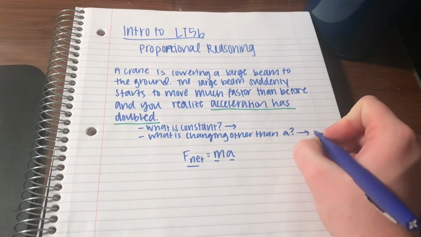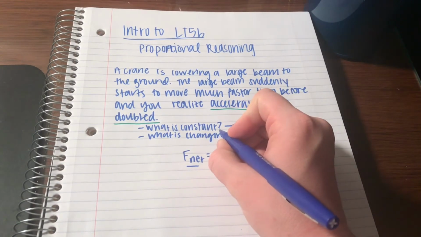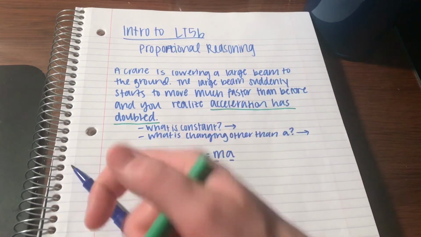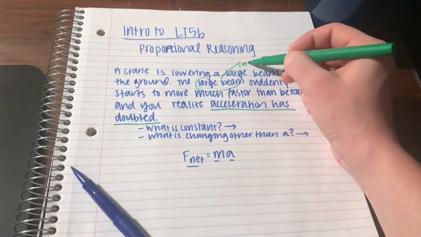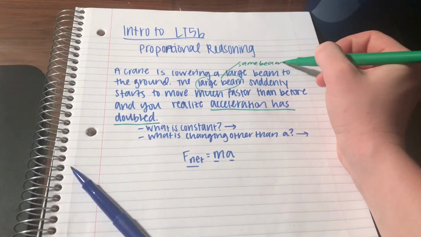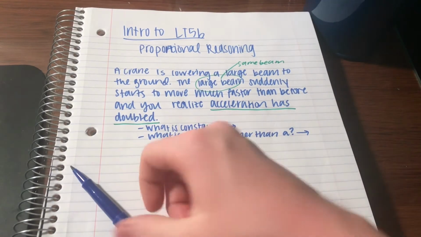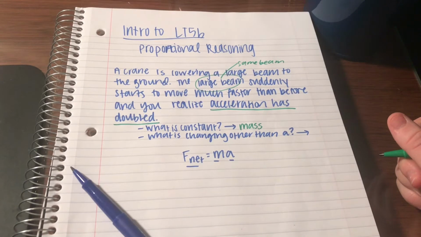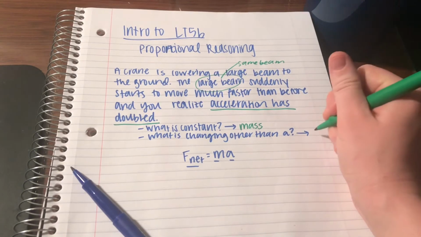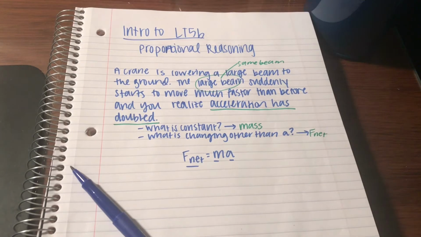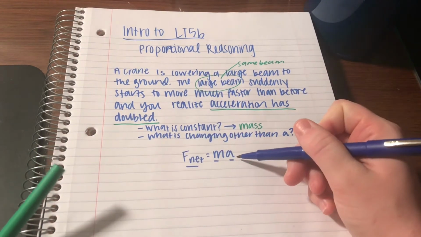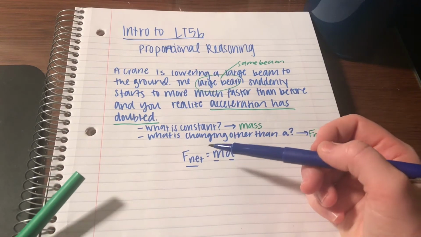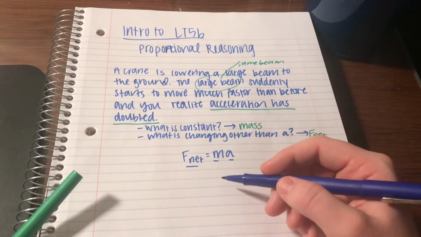What is changing and what is constant? It's the same beam, and so the mass is going to remain constant. Now what else is changing? F net. That makes sense because our F net causes acceleration, and if acceleration is changing, most likely the net force has caused it to change.